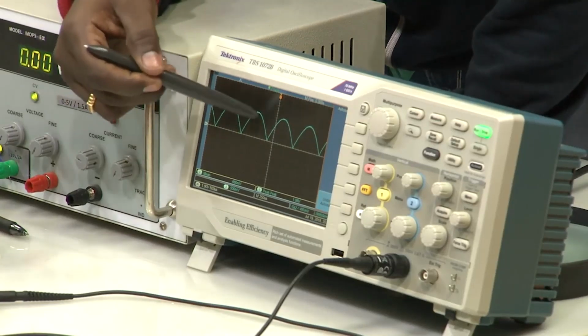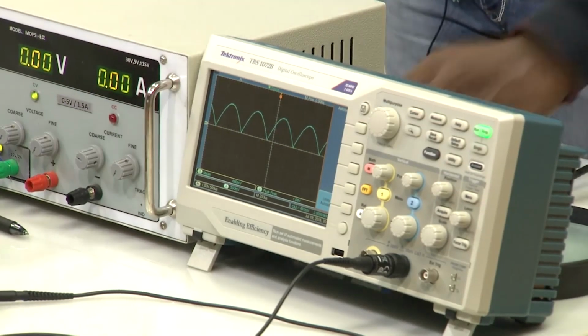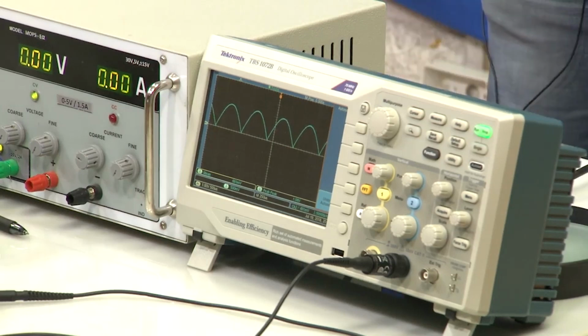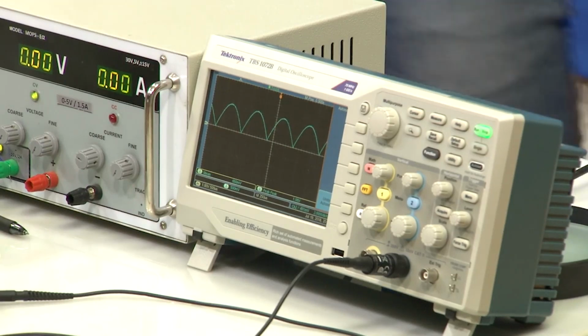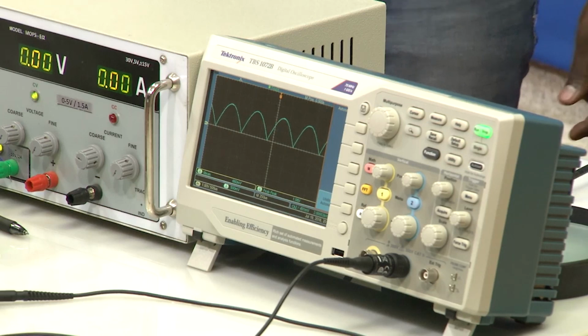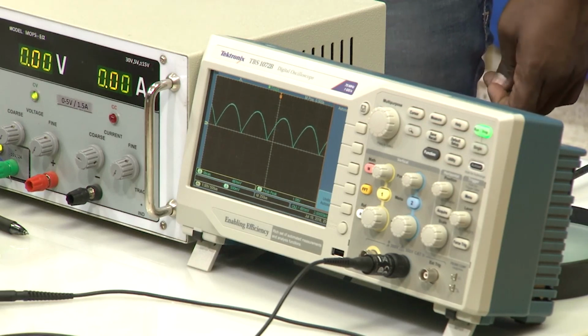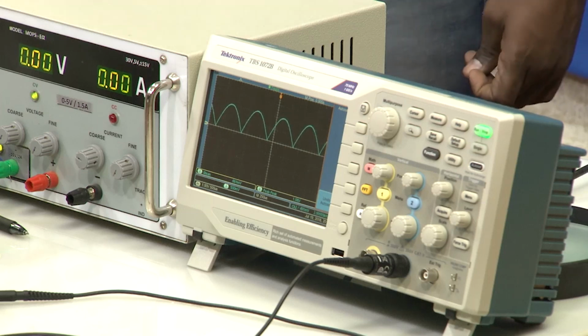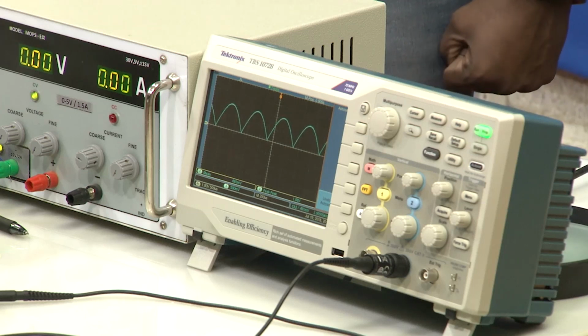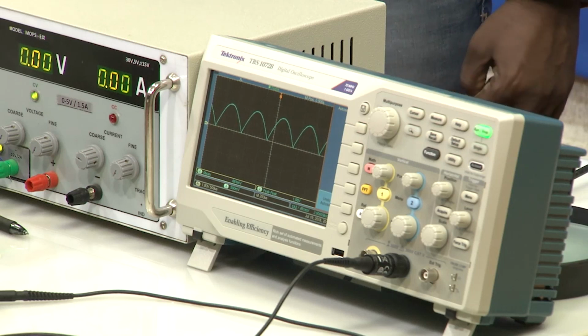We can see the pulsation. No matter what frequency we have, the positive peak as well as the negative peak will be completely rectified and converted into a positive peak, and the amplitude remains the same. Only the phase will be different.